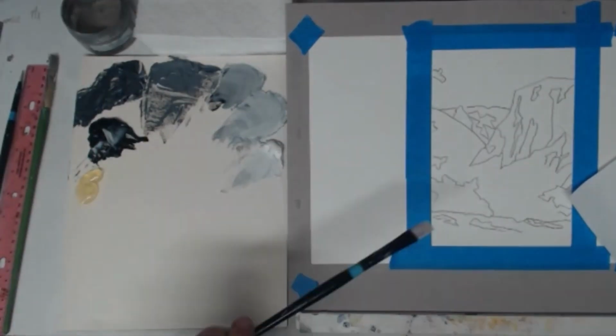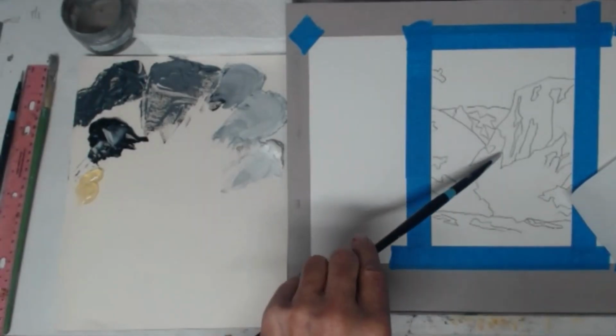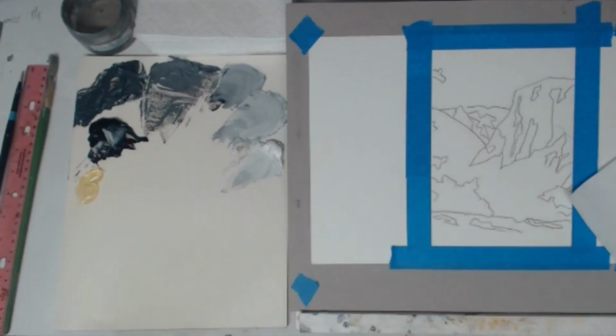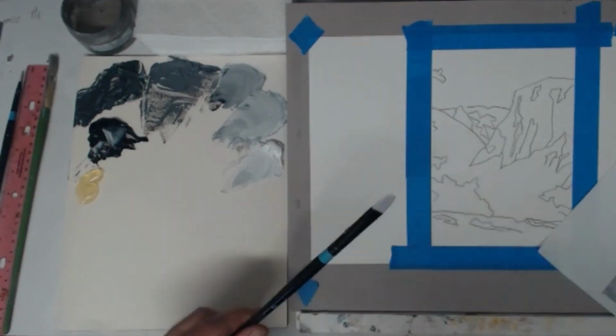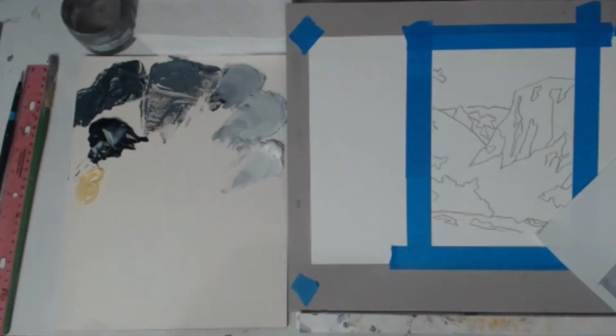Once again, it isn't that we're trying to perfectly do a coloring book thing where we're getting every edge perfect. That doesn't make the painting better. We're just trying to get the main shapes in there, and we'll adjust the edges as we go.